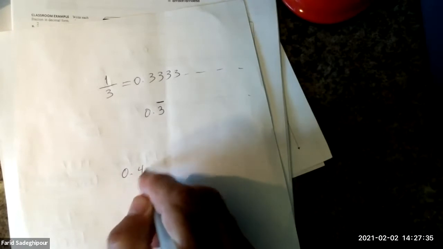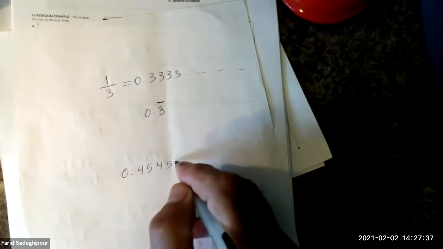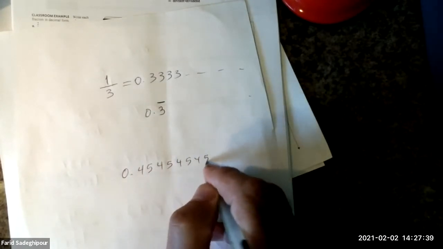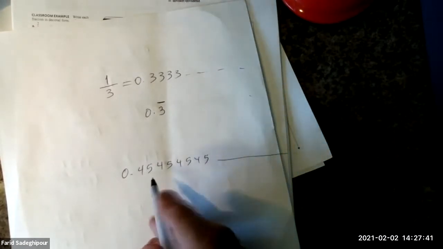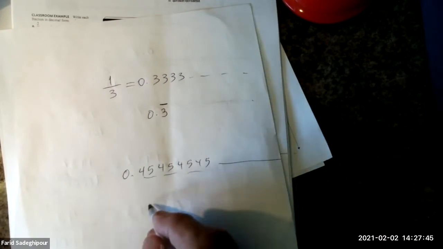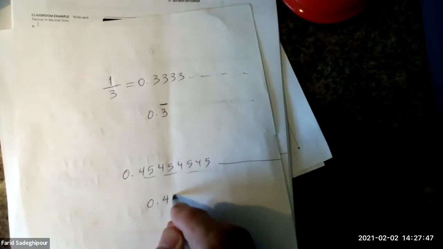Okay, so if you have something like 0.45, 45, 45, 45, and so on, 45 is repeated infinitely, right? So you just write it as 0.45 and then you put a bar at the top. That's what the bar means, at the top of the number.